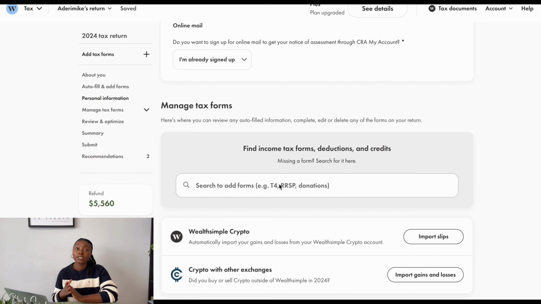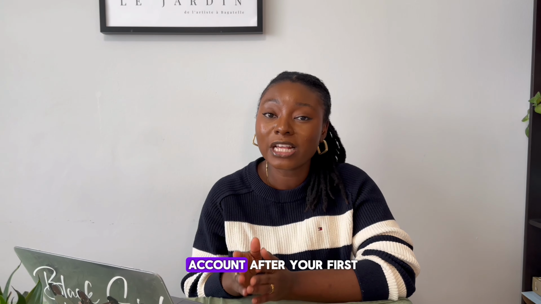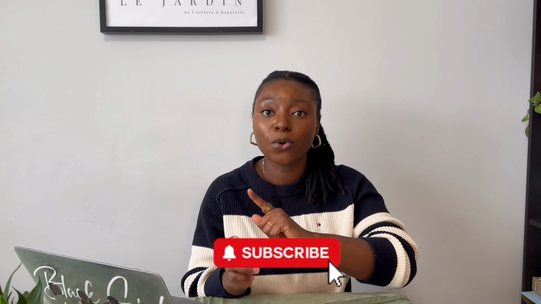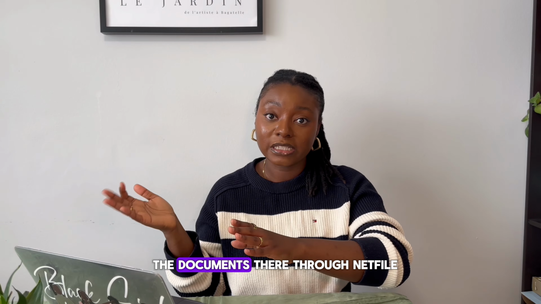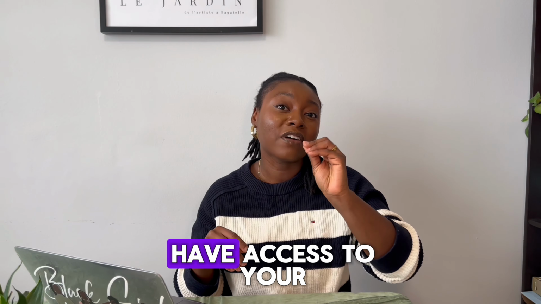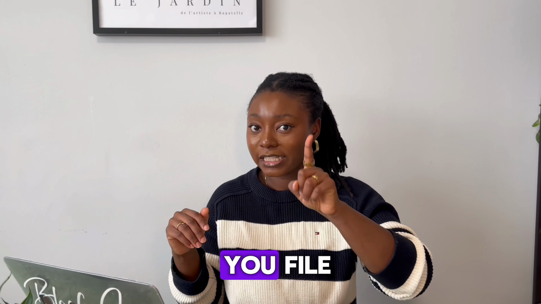If you do not have a CRA account, don't worry about it. That's fine, because something you also need to note is that you are only able to open a CRA account after your first tax filing. So in the initial filing, even though you're using Wealthsimple and they'll send the documents through NetFile, you still don't have access to your CRA account until after that first tax filing.